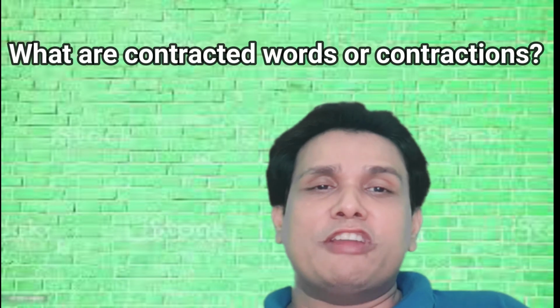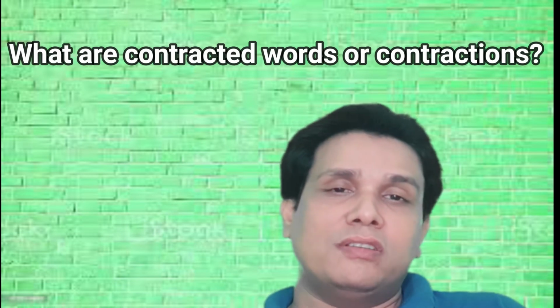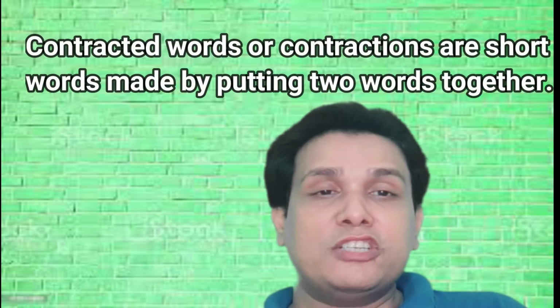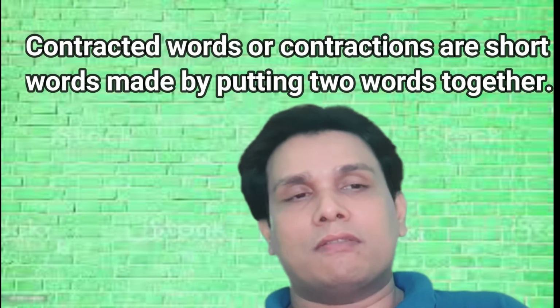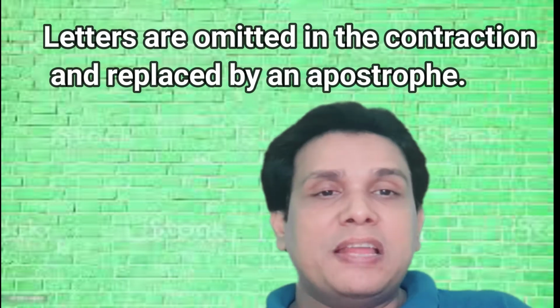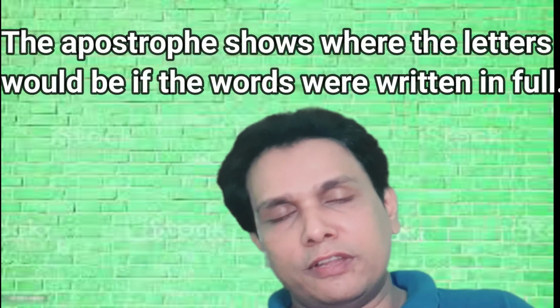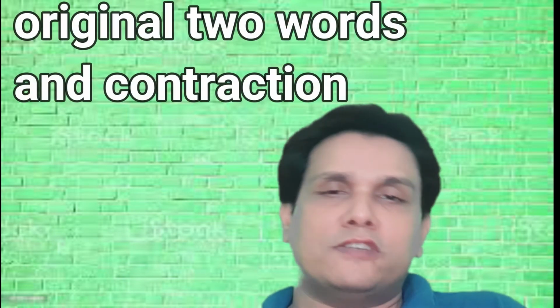Contracted words or contractions are used every day in spoken and written English. So what are contracted words? Contracted words or contractions are short words made by putting two words together. Letters are omitted in the contraction and replaced by an apostrophe. The apostrophe shows where the letters would be if the words were written in full. So let's go to the examples of contracted words, original two words and contraction.